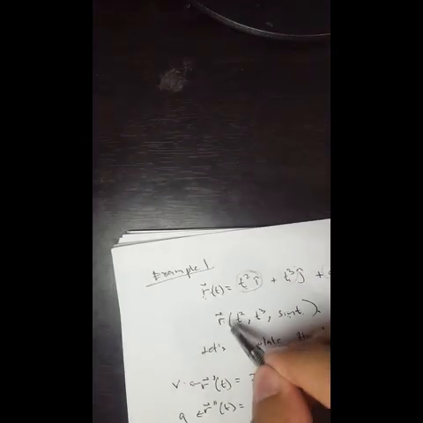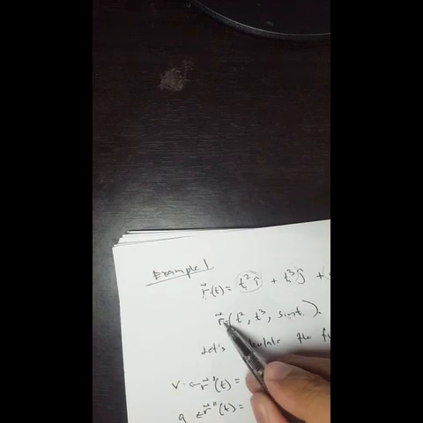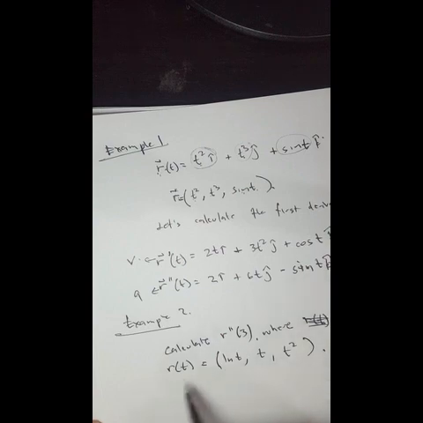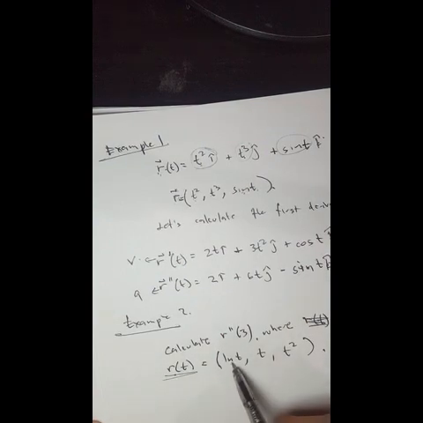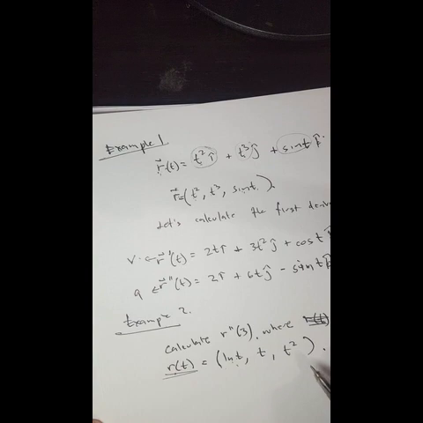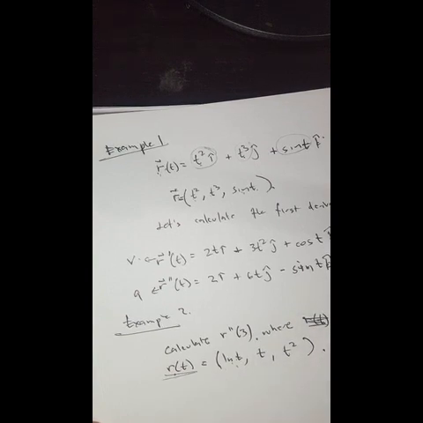Okay, by the way, I forgot to sign here. Basically this position vector has the component ln of t, and then the function t, and then the function t squared. So we are asked to evaluate the second derivative at time t equal to 3.